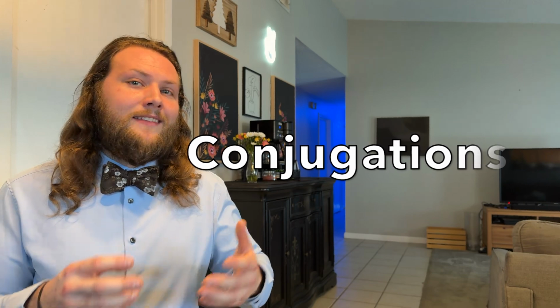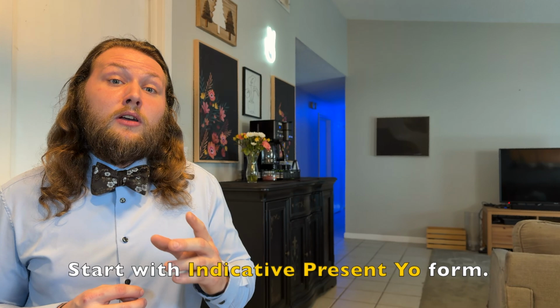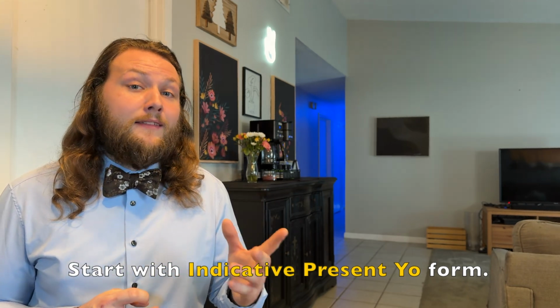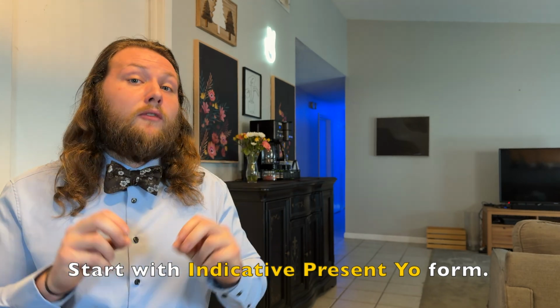Okay, so now that we have a basic understanding of how the subjunctive works, let's talk a little bit about how to conjugate it in the present tense. The first thing we need to know is how to conjugate the indicative present, or the simple present tense, in its yo form.